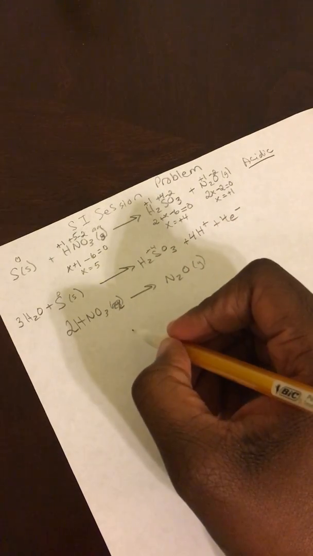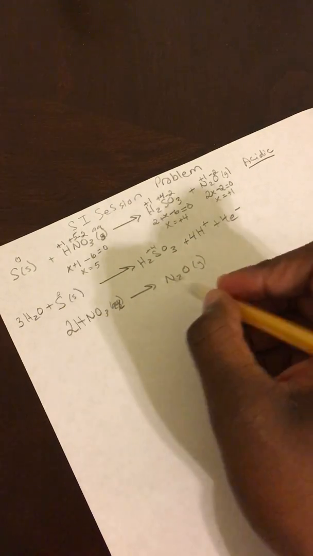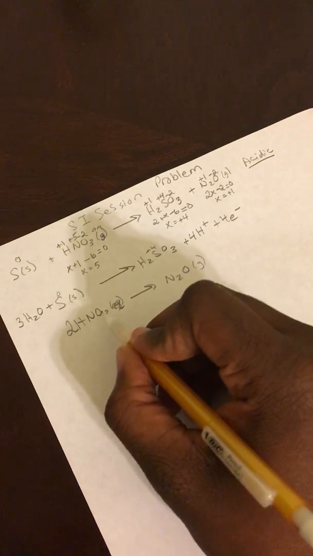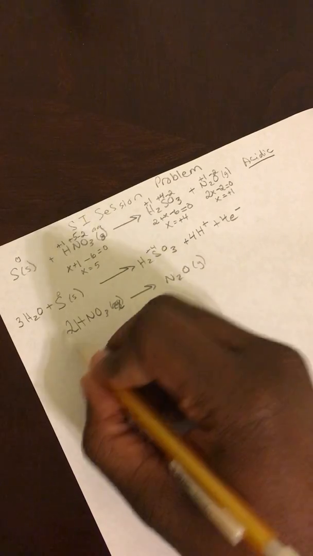Okay. So now we're going to balance all the oxygens. That's the second part of the rule. There's 6 oxygens on this side because we have 3 here, but there's 2 of these molecules, so there's 6 oxygens total on the left side.